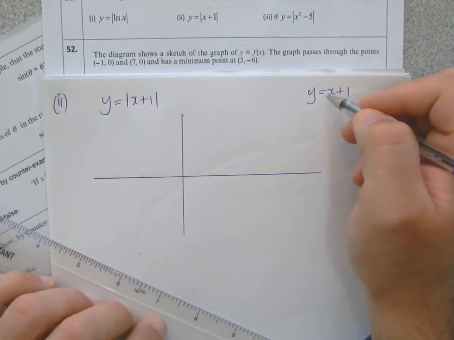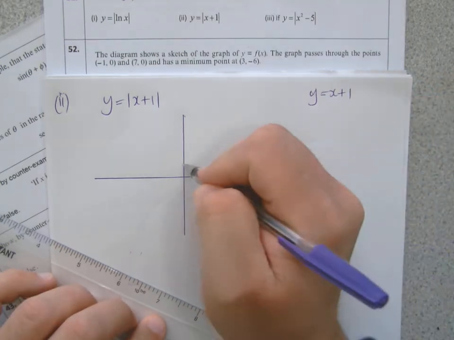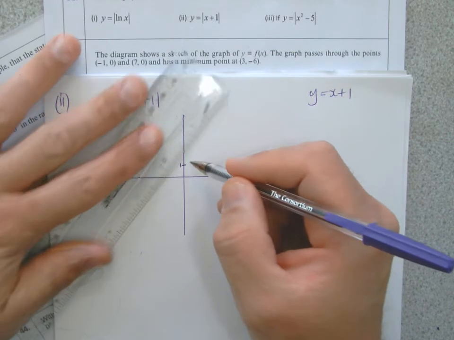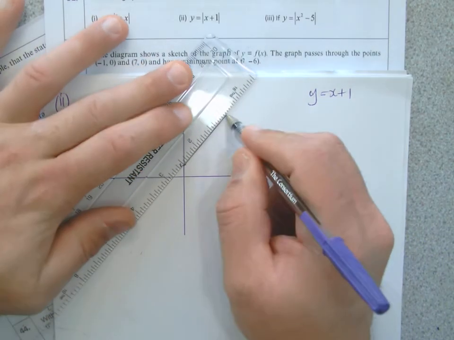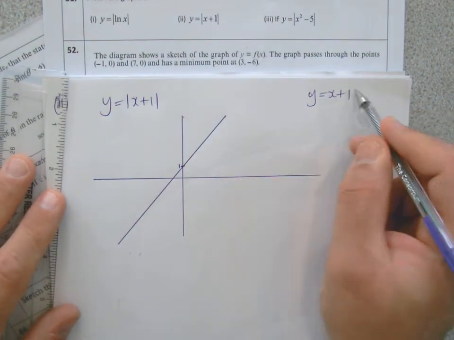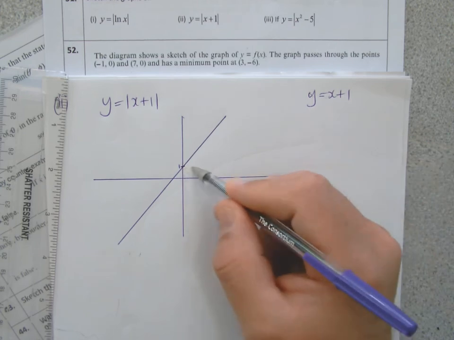So the gradient's 1. But then this value is important, isn't it? Plus 1. This tells you where it crosses the y-axis, so it crosses at 1. And the gradient is 1. Okay, so basically you're going to have a slope something like this, for y equals x plus 1. So it crosses at 1, the gradient is the value in front of the x, which is also 1, which means for every 1 you go across, you also go up 1.